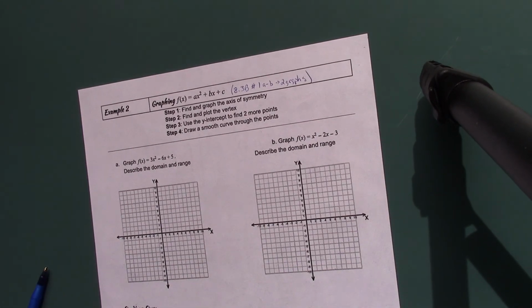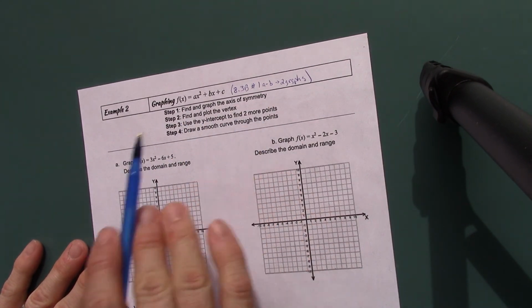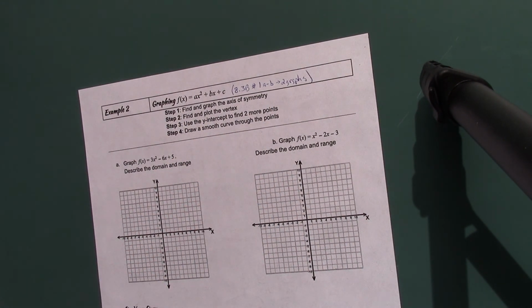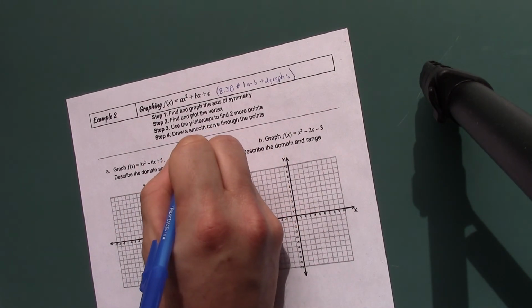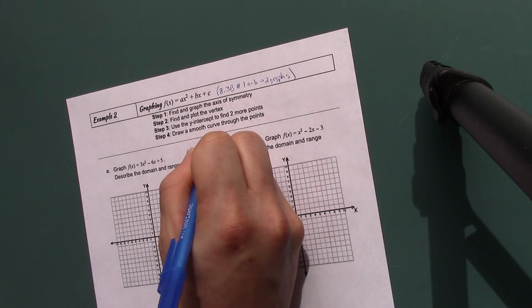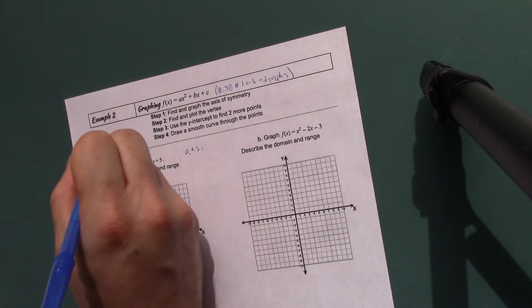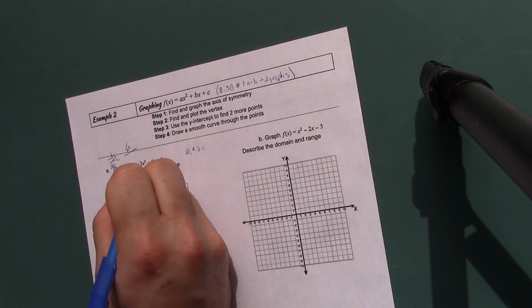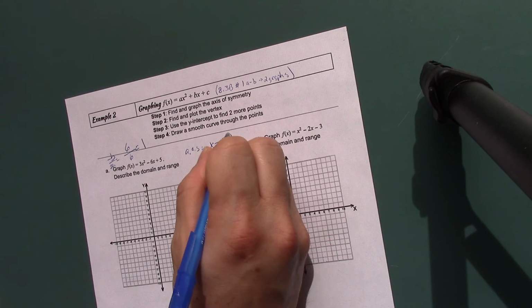We've got some graphs going on, and we're going to find multiple things here to be able to graph it. It wants us to find and graph the axis of symmetry. Okay, so axis of symmetry is that like reflective line, right? So let's go with axis of symmetry first. That is going to be the opposite of b over 2a, which is the opposite of negative 6 is positive 6, divided by 2 times 3, which is 6, and I get 1. Okay, so x equals 1. There's my axis of symmetry.